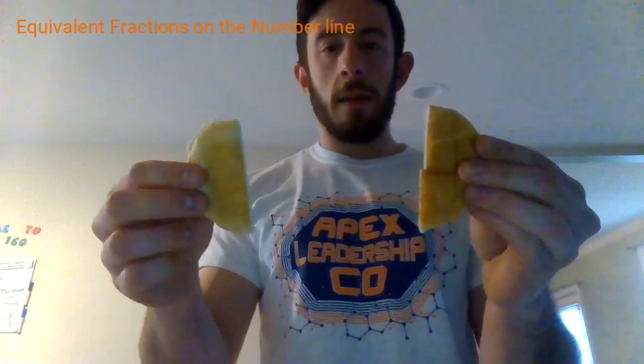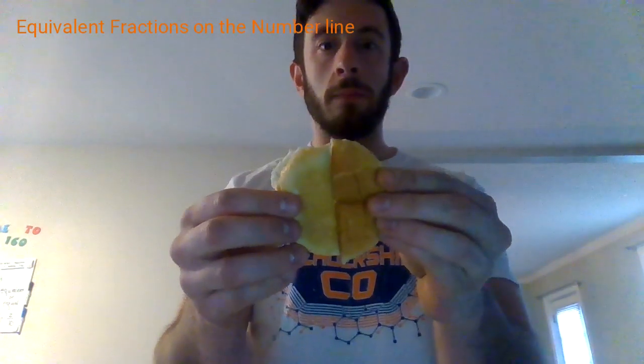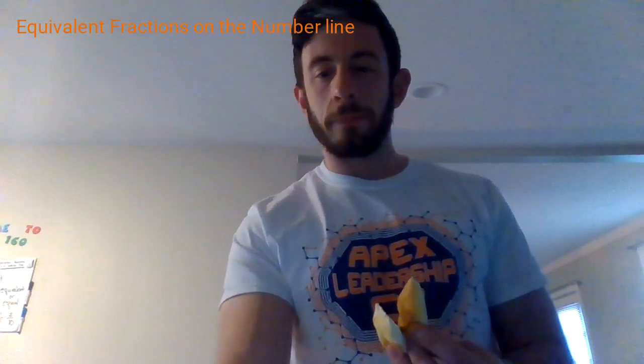Now, I want you guys to notice something here. This is a half. These are 2/4. What do you notice about them? They're the same size. So even though a fraction might have a different denominator and numerator, they can still be the same. Now, we've learned a little bit about that, but what I want to do now is show you how you can tell that a fraction is equivalent by using the number line. So that's the next thing that we're going to take a look at.